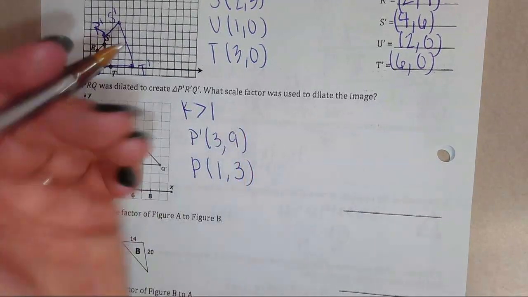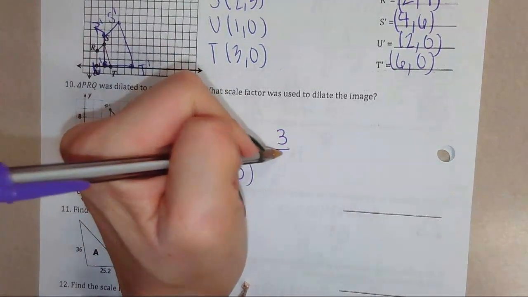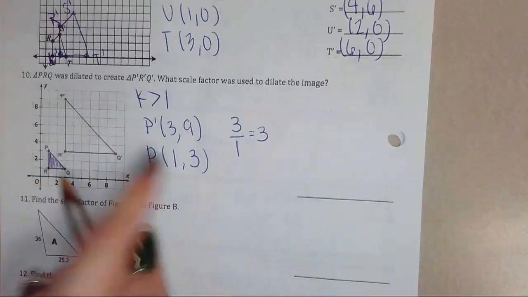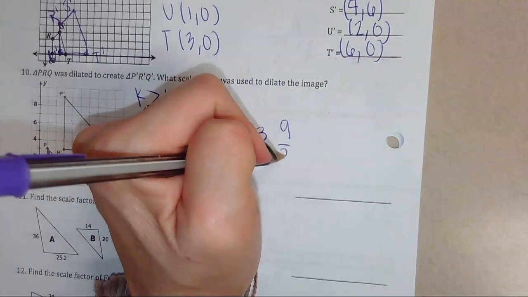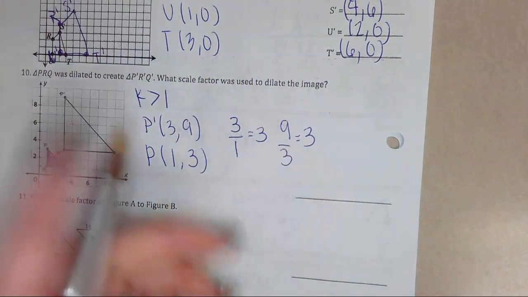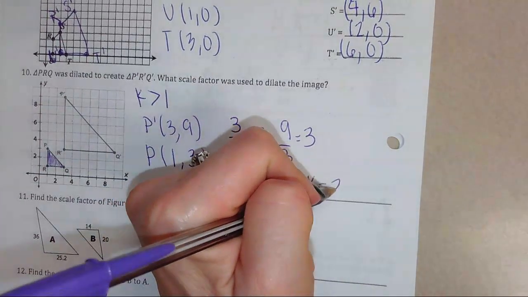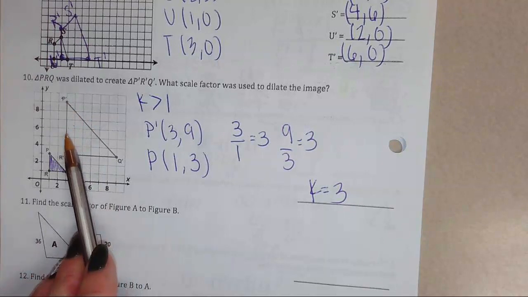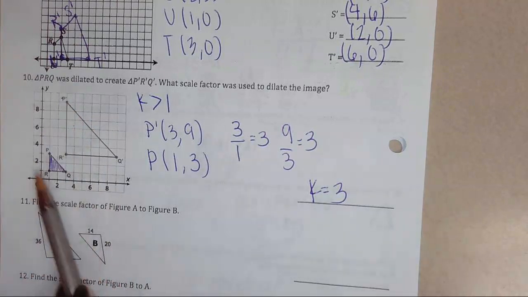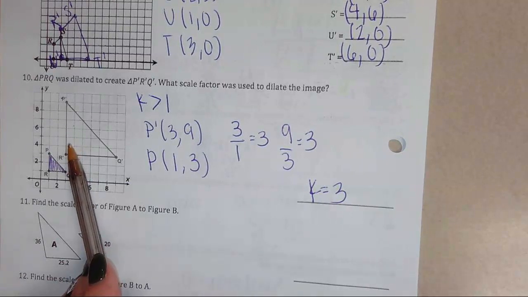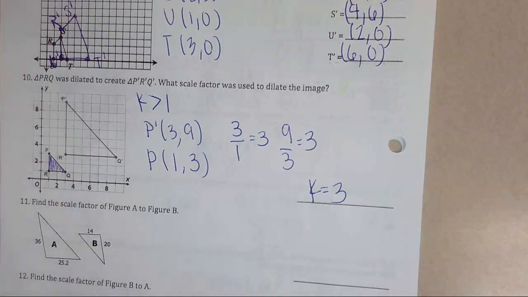I could either do 3 over 1, which is simply 3, or I could do 9 over 3, which is also 3. Anyway, simplifying that gives you your scale factor of 3. This triangle right here, our image, not our pre-image, is 3 times the size of this one.